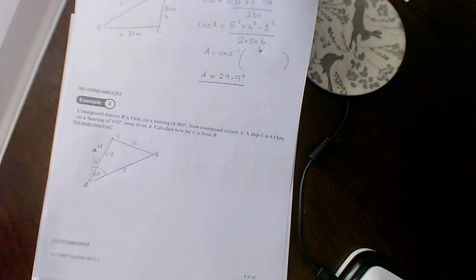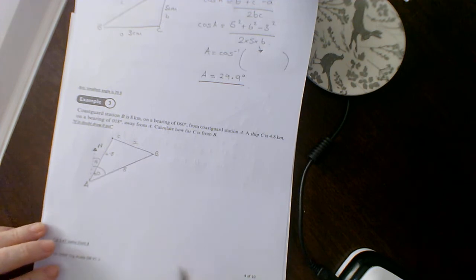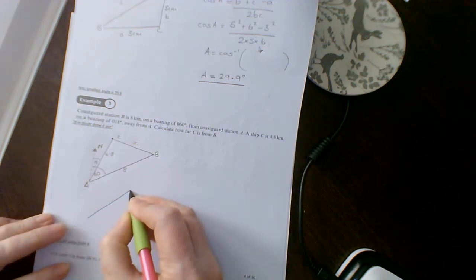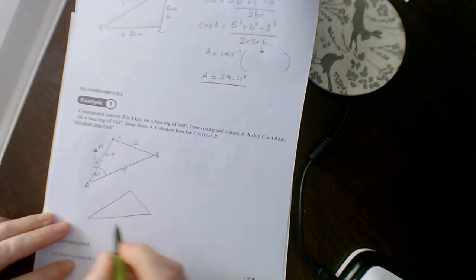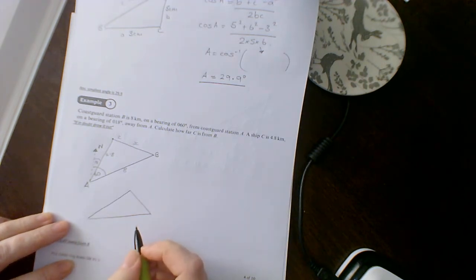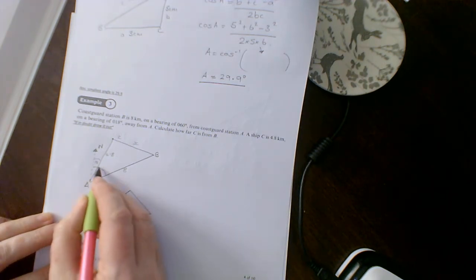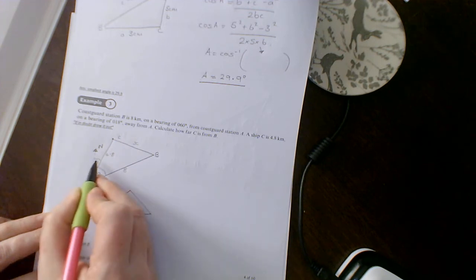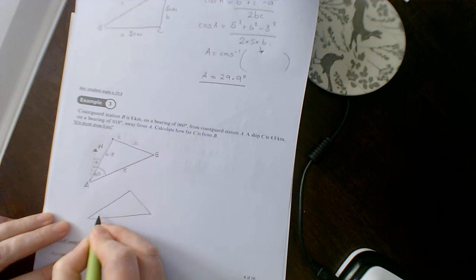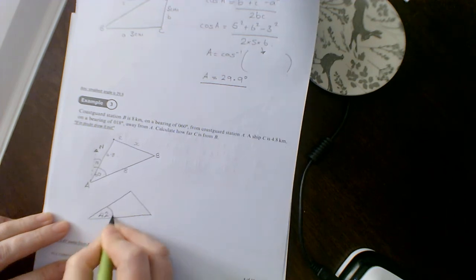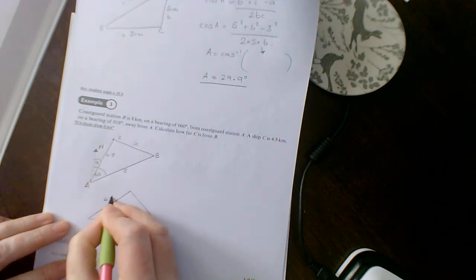If you decide when you drew your triangle that you've drawn too much and it's got too complicated, you might just decide to draw out a triangle again. If that bearing was 60 and that was 18, that means that angle there must be 42. That is 4.8.